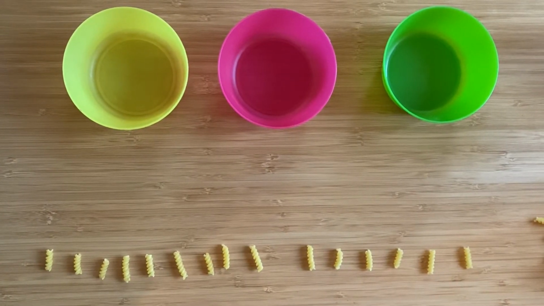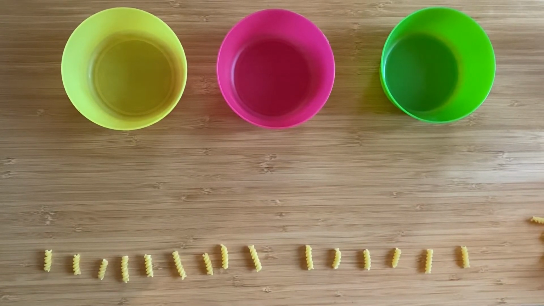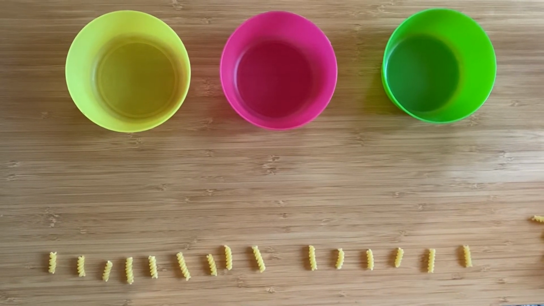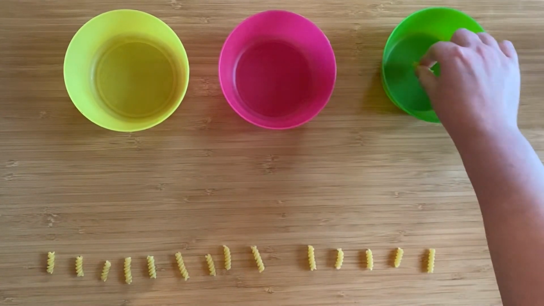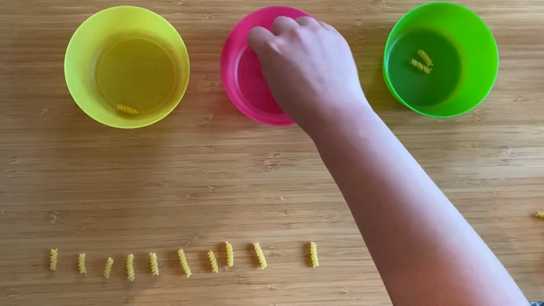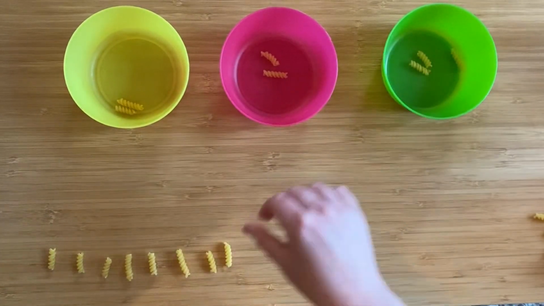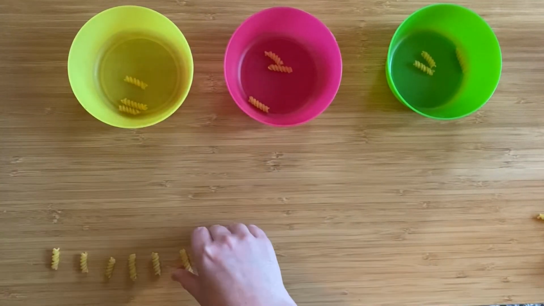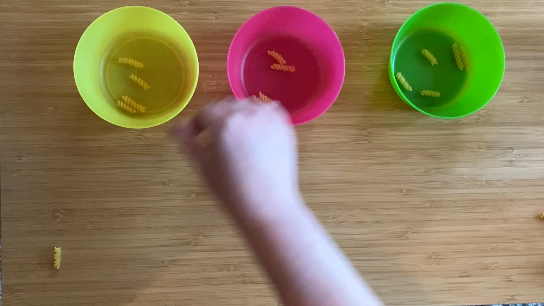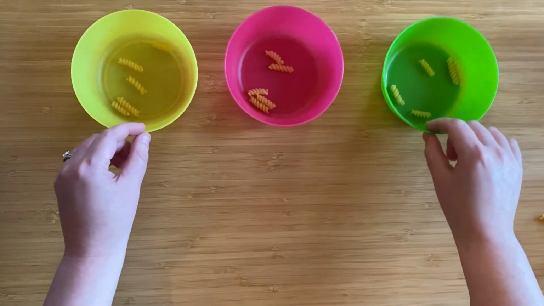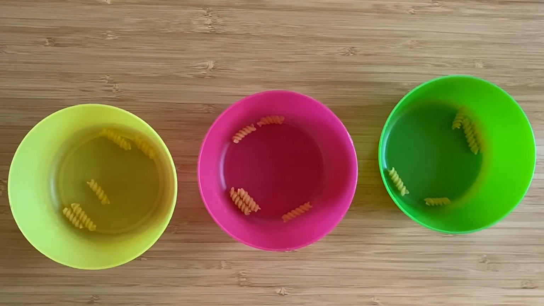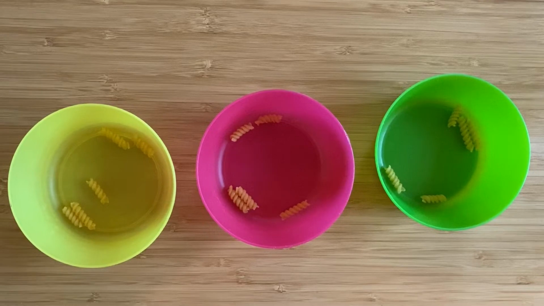In the same way, if we wanted to find out what a third of 15 is, we have 15 pasta pieces, and in the same way we share them between the 3 bowls. If you look closely, there are 5 in each bowl. A third of 15 equals 5.